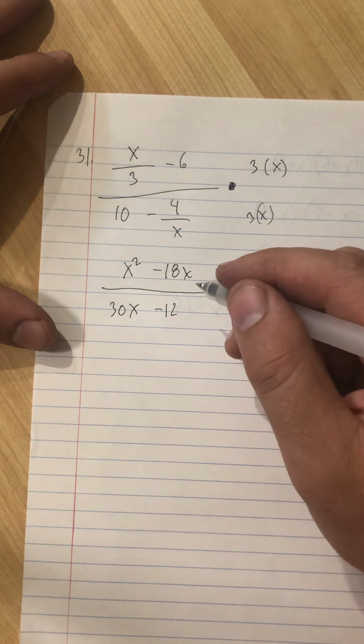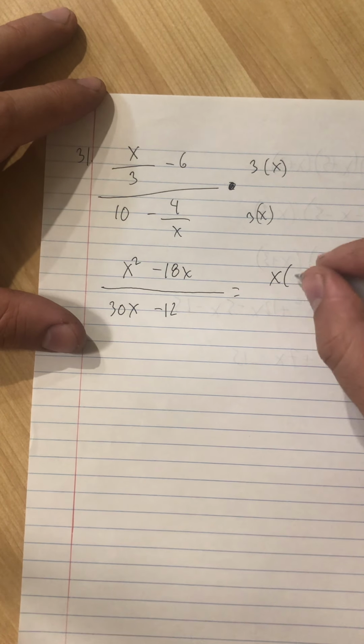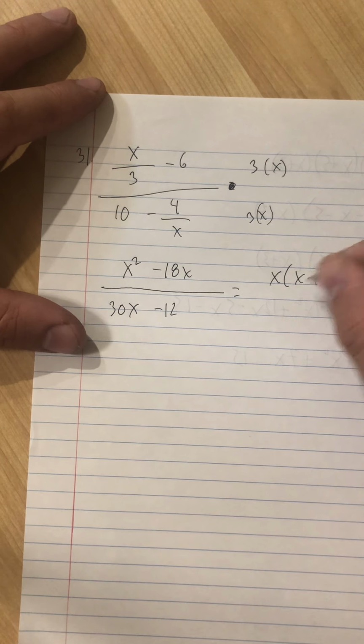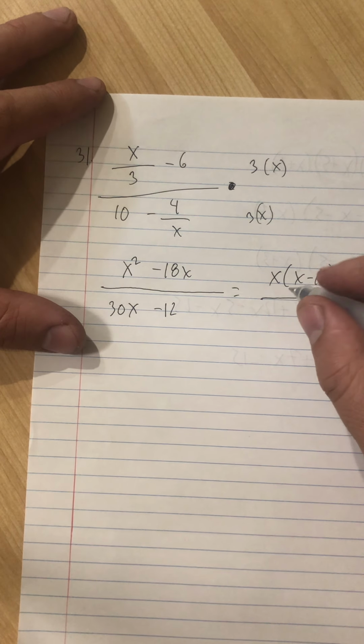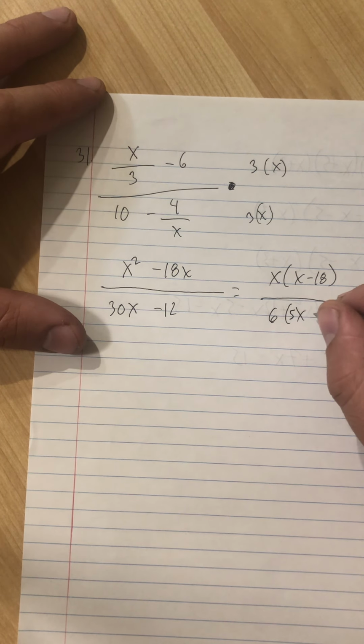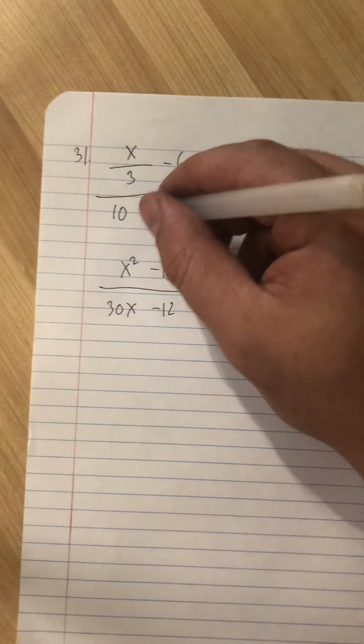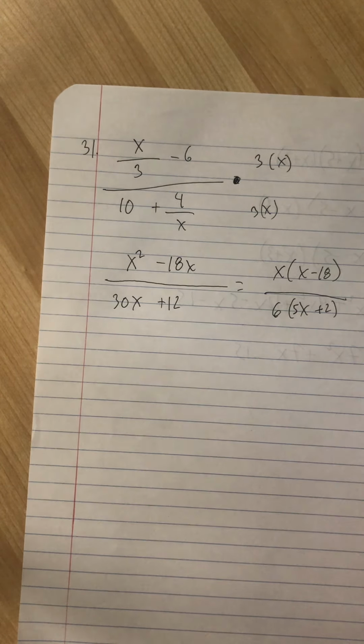Okay. And then from here, if you'd like, you could simplify more. So you take out an x. So you have x minus 18. And here we take out a 6. So I have 5x plus 2. Oh, sorry, it's a plus here. Okay. That's it for 31.